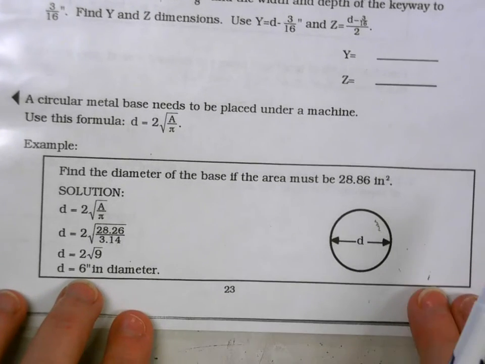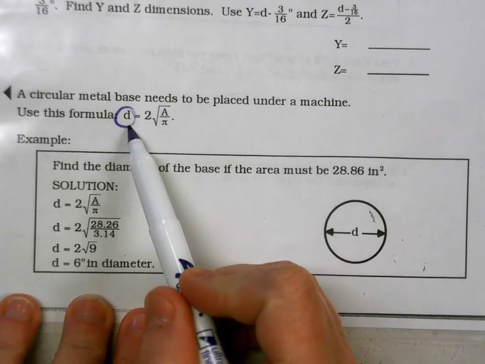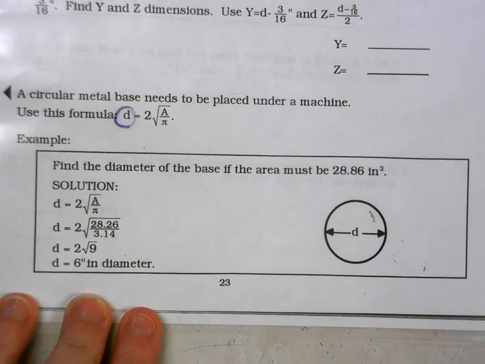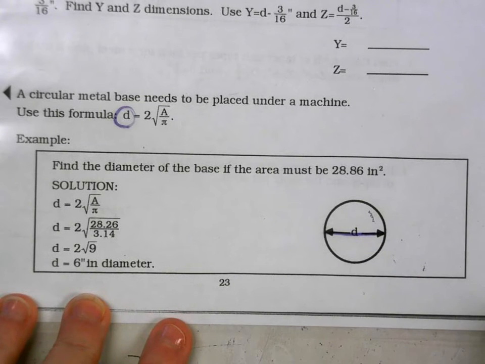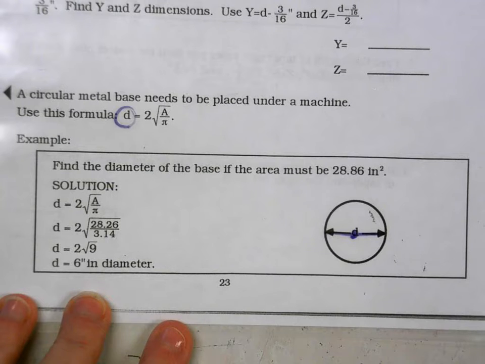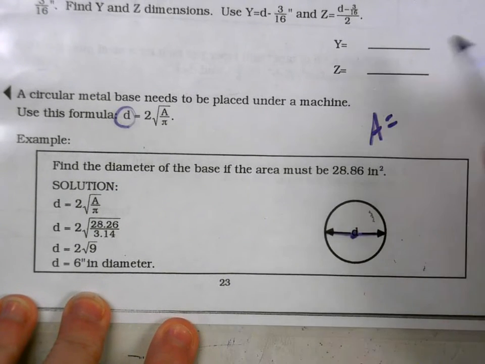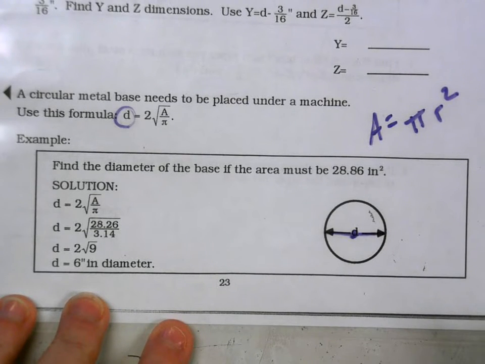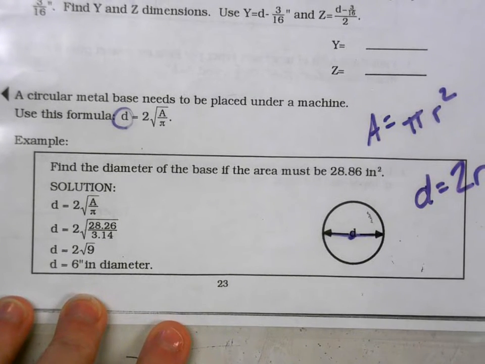Then down here, this next part, you're looking for the diameter. The diameter is how wide your circle is when it goes right through the middle. It has to go through the middle to be the diameter. If you recall, the area of a circle is pi r squared, and a diameter is 2 times r.